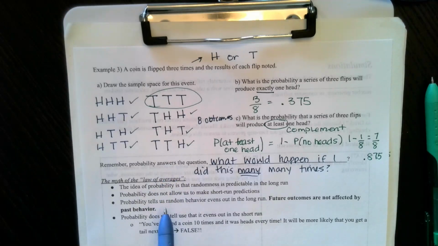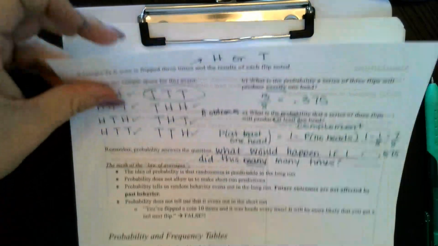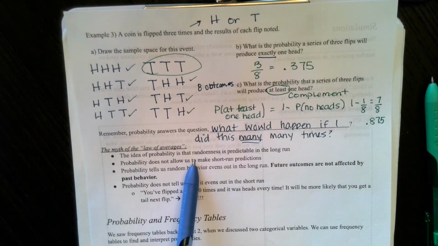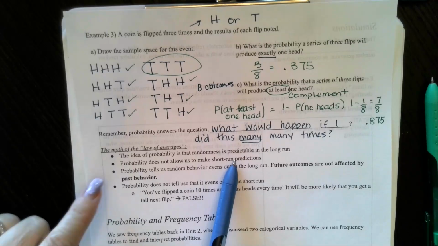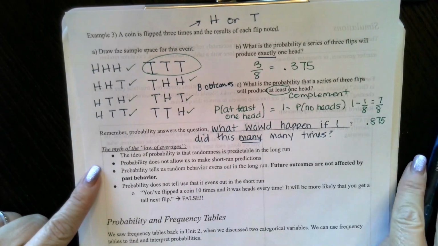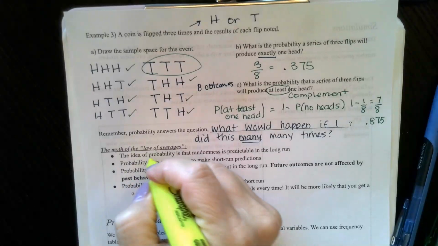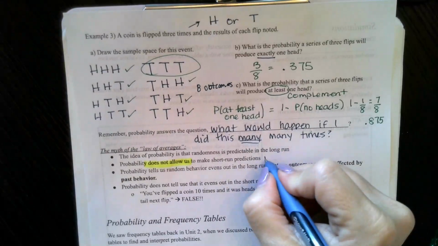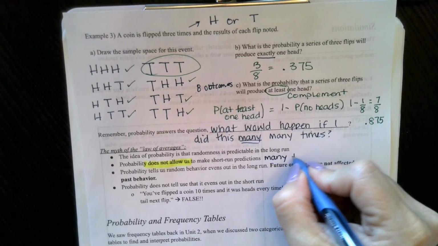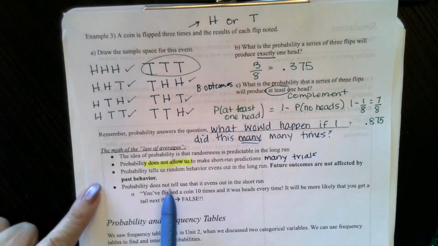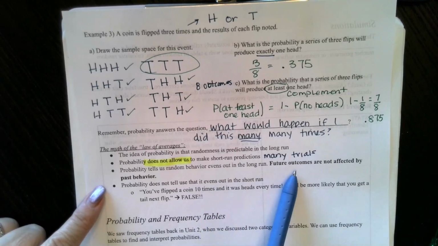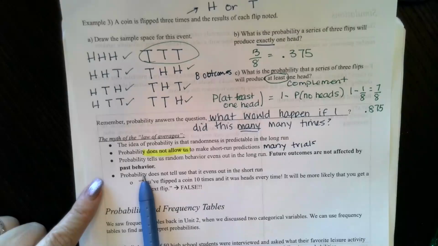And so we have this myth of the law of averages. So let's talk about this for just a second so that you don't get jammed up on this. The idea of probability is that randomness is predictable in the long run. So probability does not allow us, this is important, does not allow us to make short-term predictions. This is why we need many trials. So probability tells us random behavior evens out in the long run. Future outcomes are not affected by past behavior.